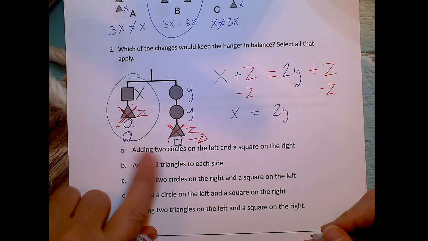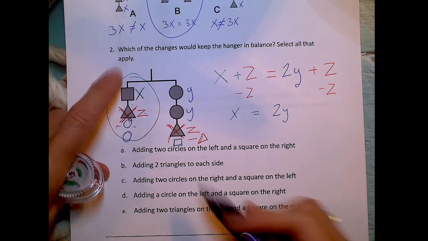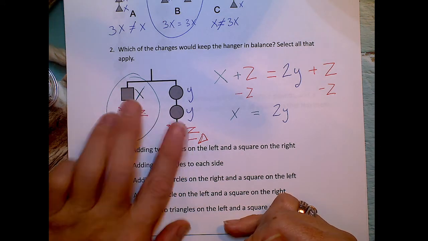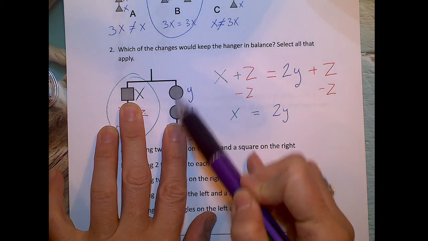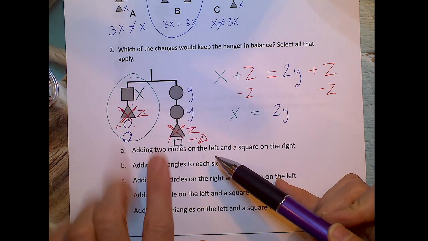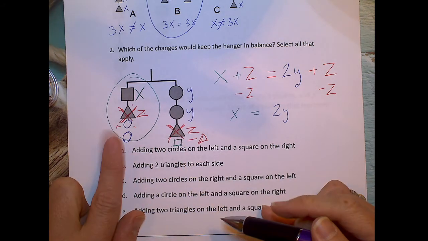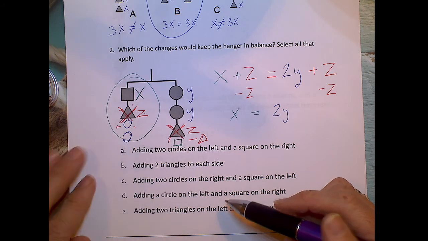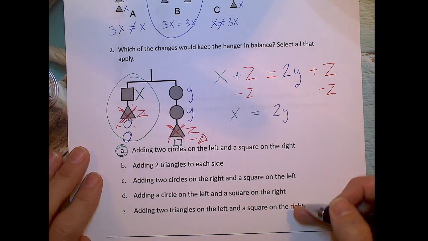So does that stay in balance? Well, yes, it does, because I already saw that 1 square equals 2 circles. When I subtracted these triangles, I see that 1 square equals 2 circles. So if I add a square on this side and 2 circles on the other side, that's still in balance because 1 square equals 2 circles. So A is still in balance.